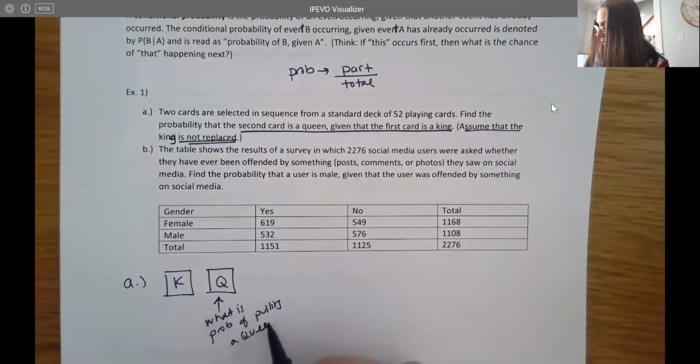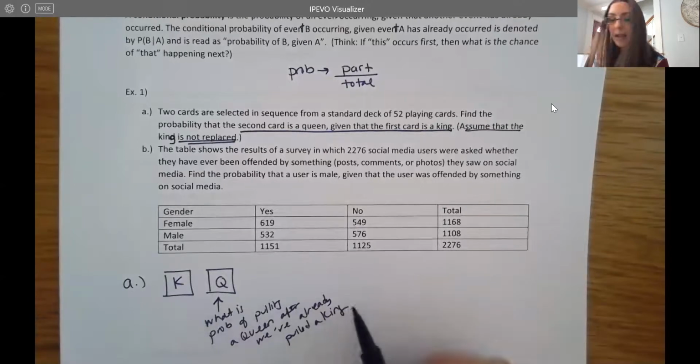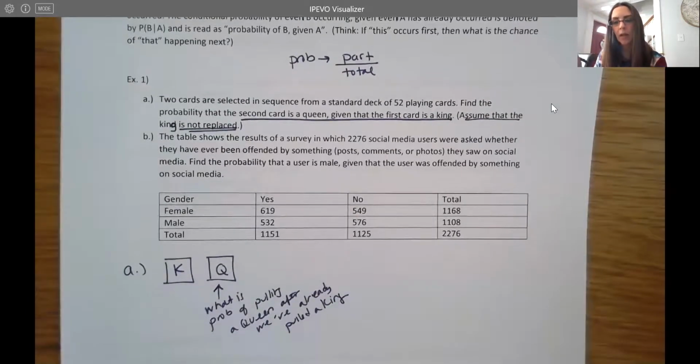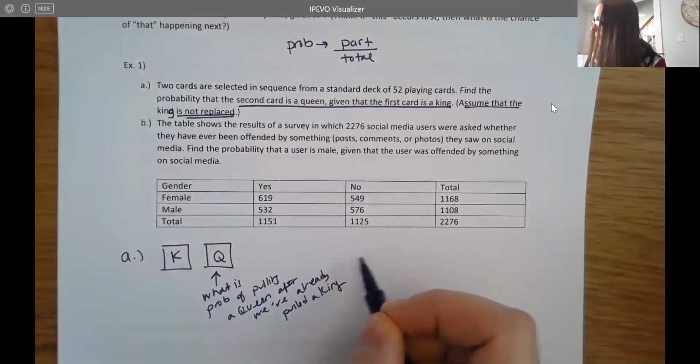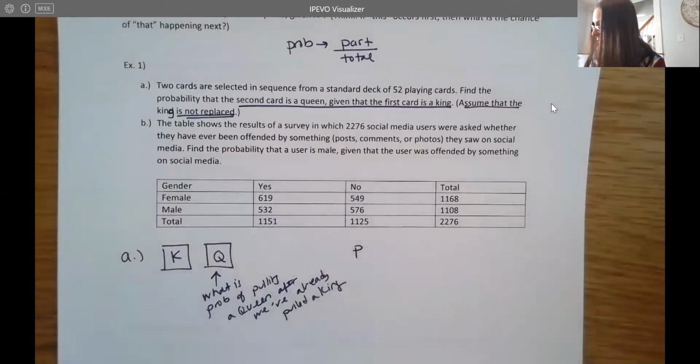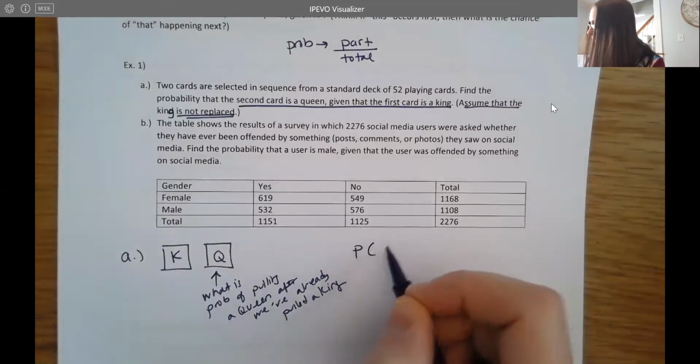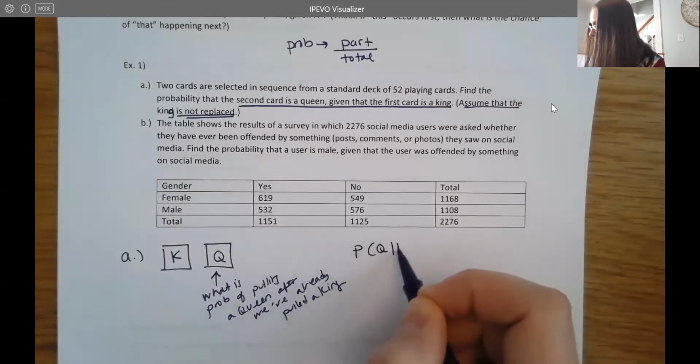So what's the probability of pulling a queen after we've already pulled a king? And we're not replacing the king, so it's not like you're putting the card back in the deck. So maybe you're dealing cards or something like that. You have the king in your hand, and now you want to know what's the chance of getting a queen next. Well, you still have that king as well. So think about your total and your part here. So your probability of pulling that queen, given we've already pulled the king.